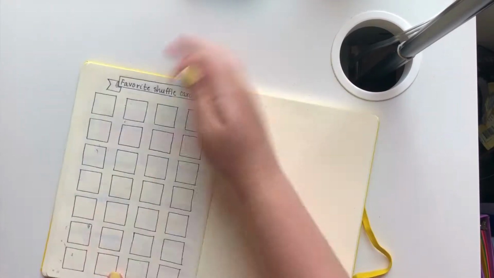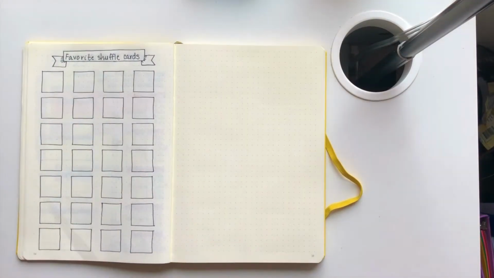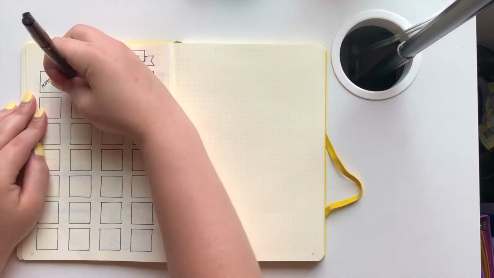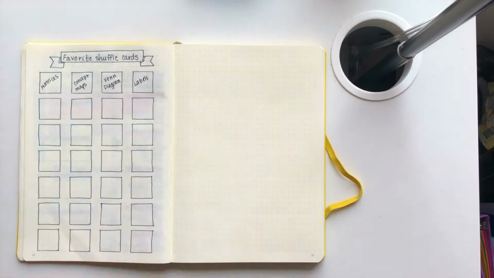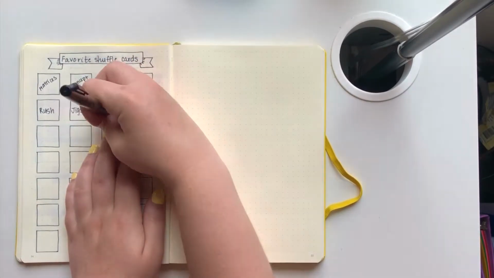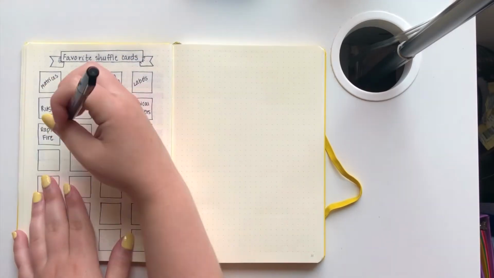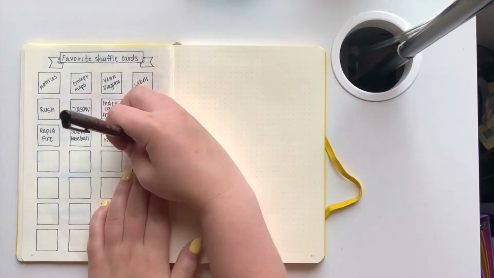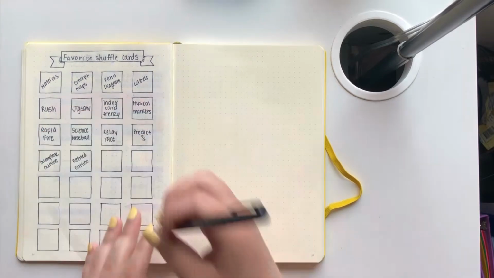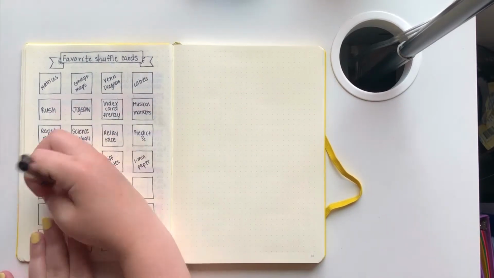Basically, I'm just going to write in each box a shuffle card that I really enjoy using in my sessions. Also, I had a lot of things to showcase on this page, but if you want to simplify it, you can use fewer boxes of bigger size. But yeah, now when I'm planning my sessions for work, I can just refer to this page to get some inspiration on what activities I could use.